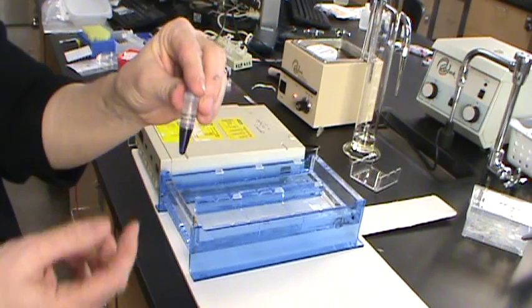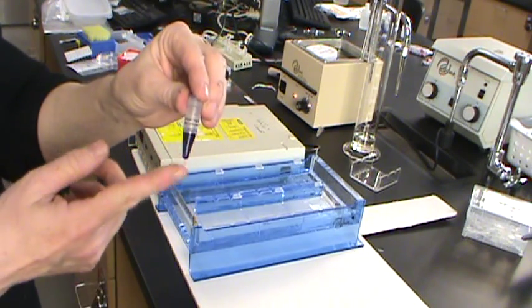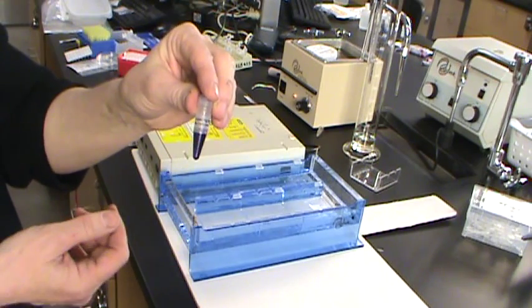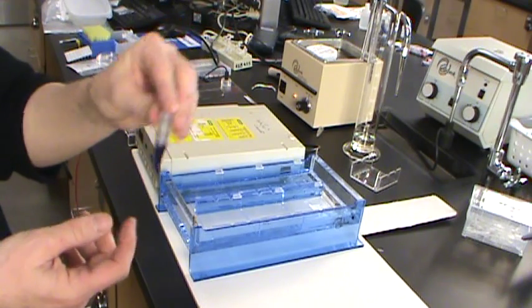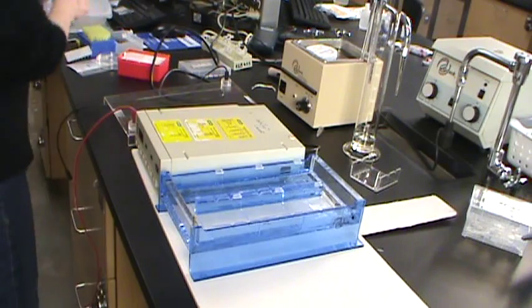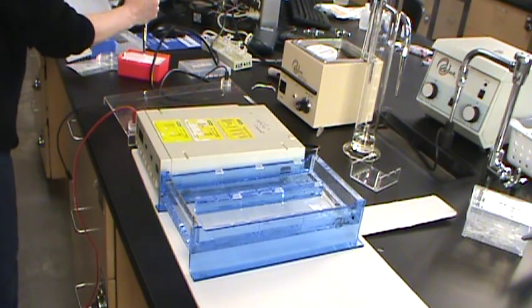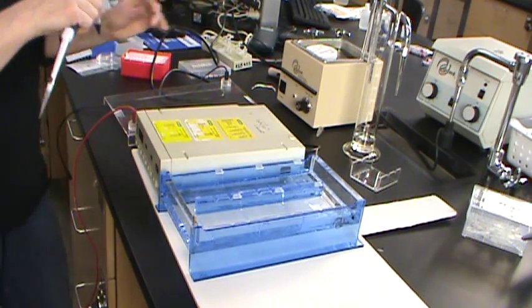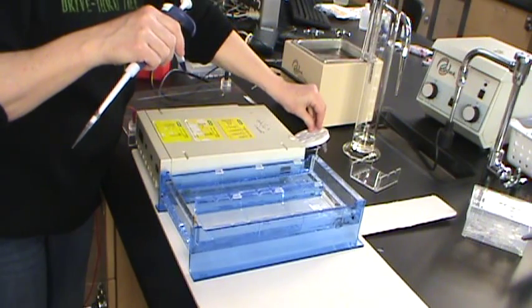And so we'll be able to monitor when our electrophoresis is completed when the dye front just about reaches the end of the electrophoresis gel. So when we have our reactions, we're going to add the required amount of our gel loading solution to that sample to stop the reaction.